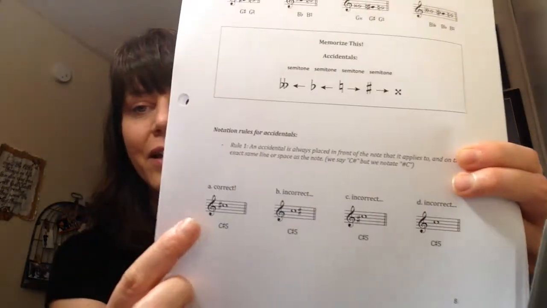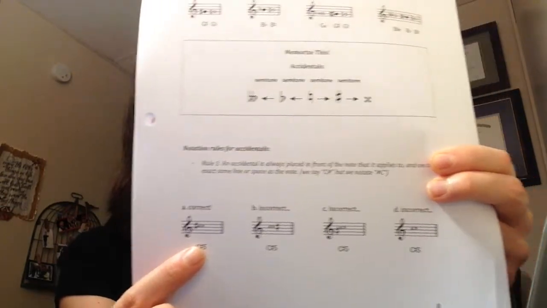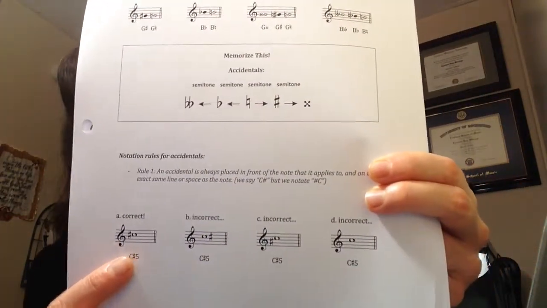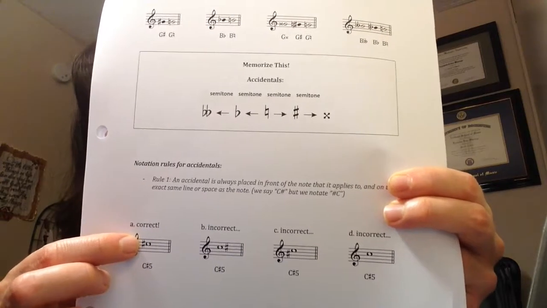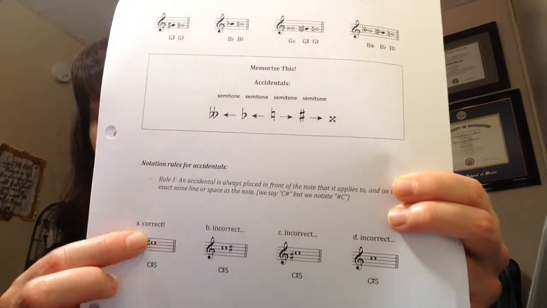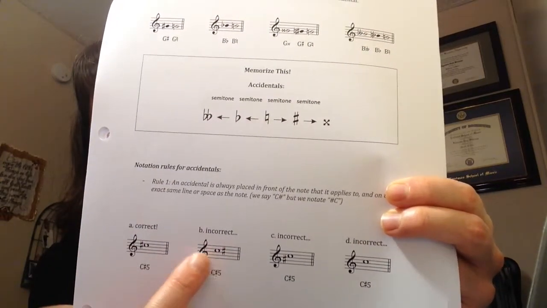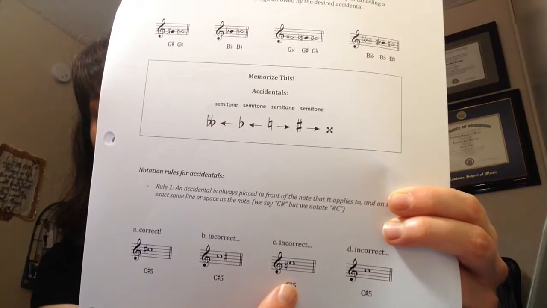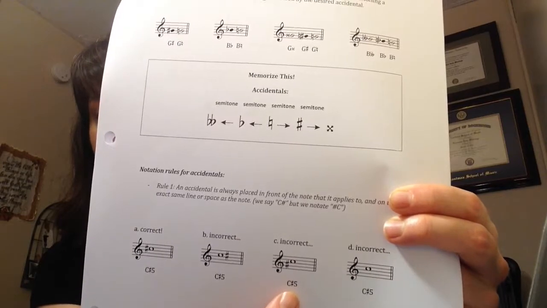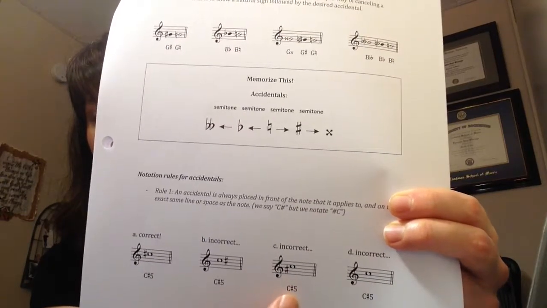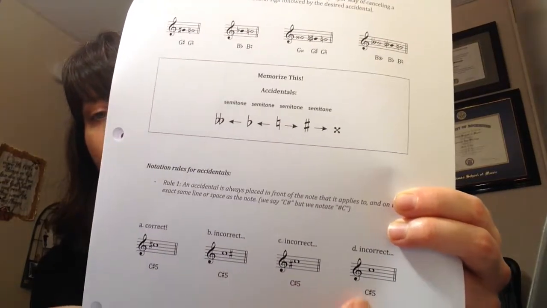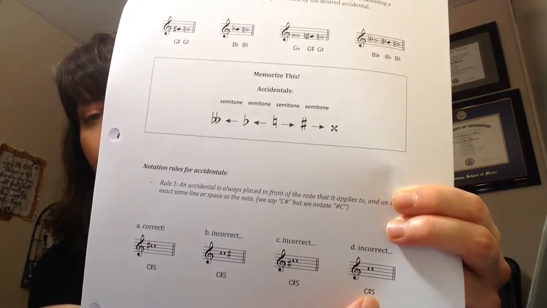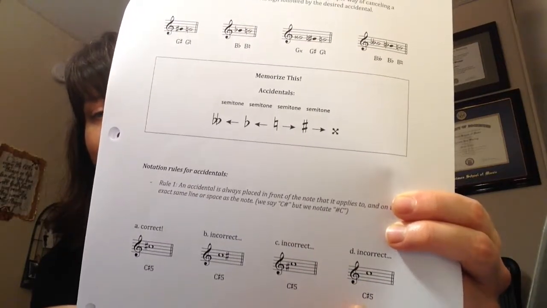So you'll see that we have an example here. This would be the correct way to notate C sharp. C sharp is, the sharp is centered in the space. Here the sharp follows the note. This is not acceptable. Here the sharp precedes the note, but it's not even on the same space as the C sharp. This is also not acceptable. And here we've created a spot for you to create your own horrible way of notating C sharp.